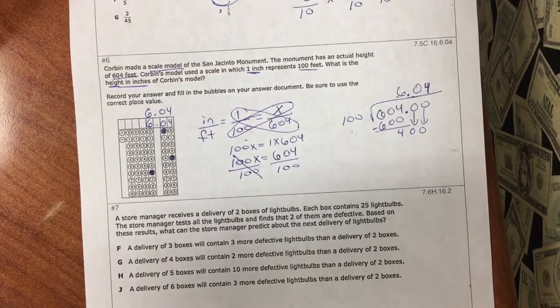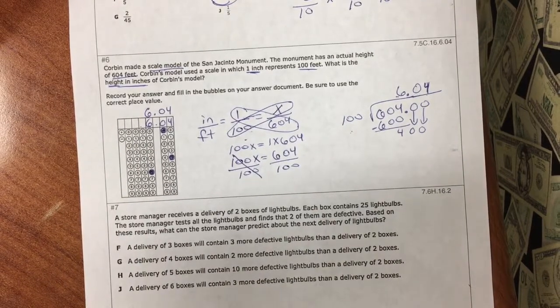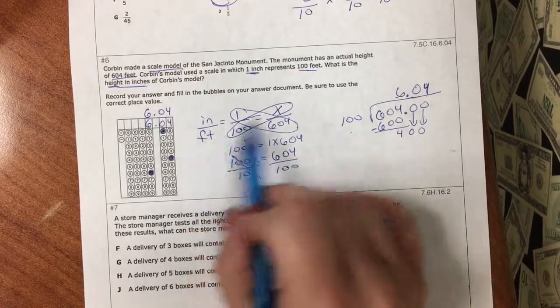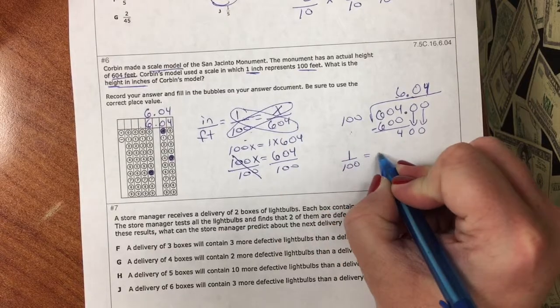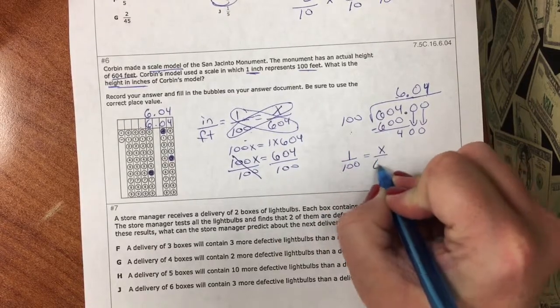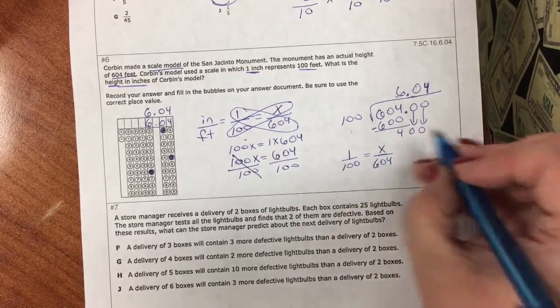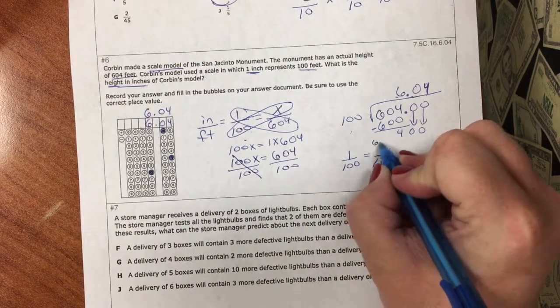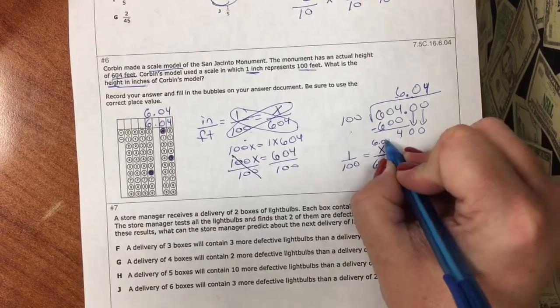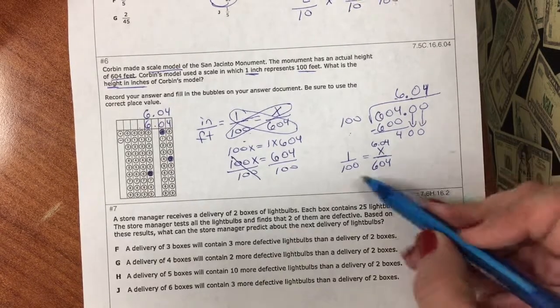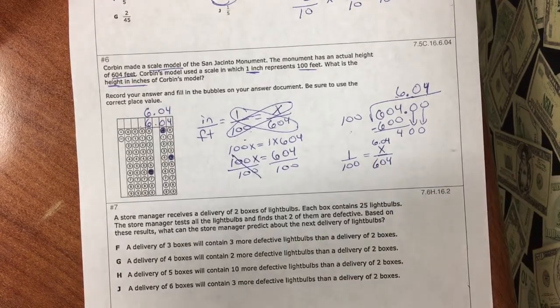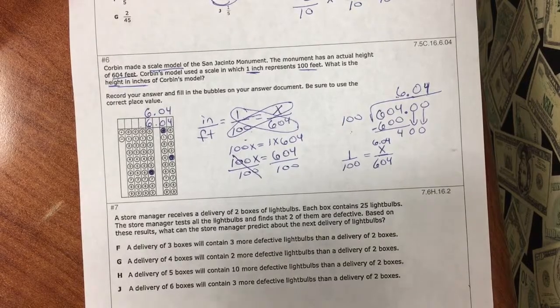When you have a griddable, you want to make sure you work it twice because there's no answer choices to compare to. We started off with this proportion of 1 out of 100 and x out of 604, and we're saying that this x is 6.04, which makes sense because they're the same numbers. The decimals just moved twice because we were working with that 100. Okay, so we're good to go.